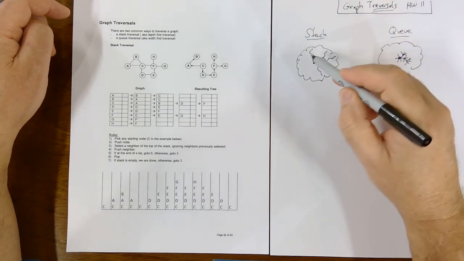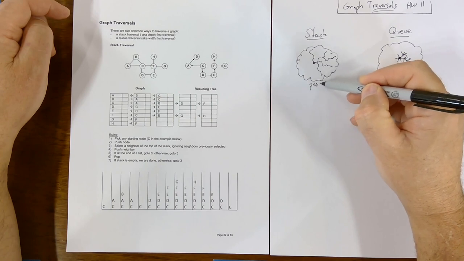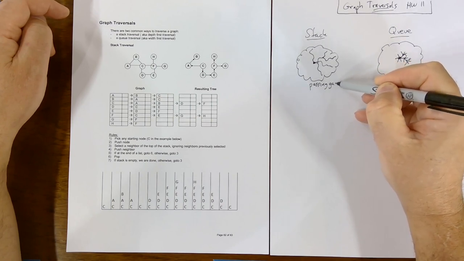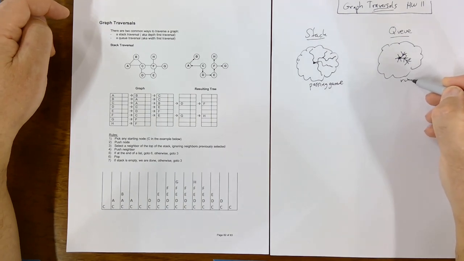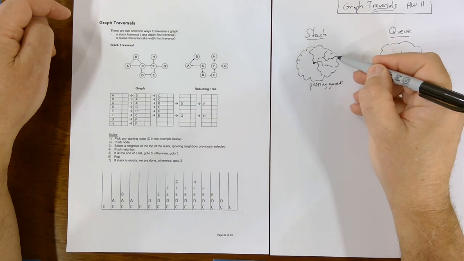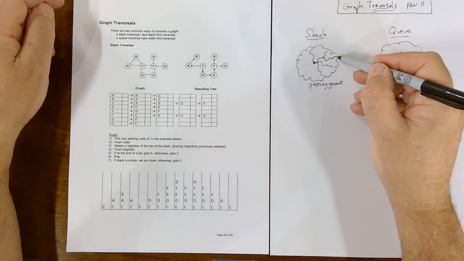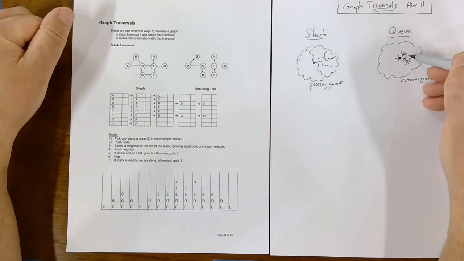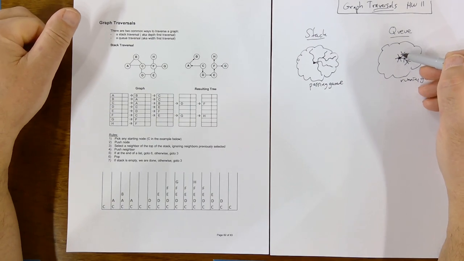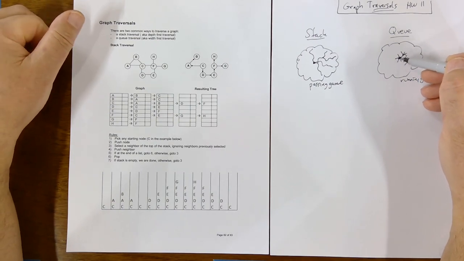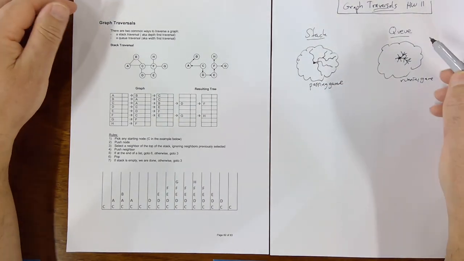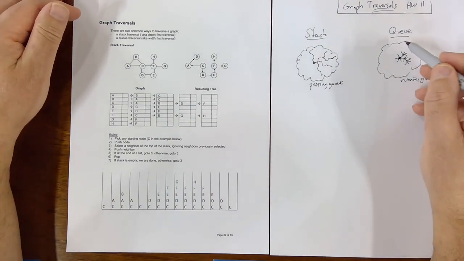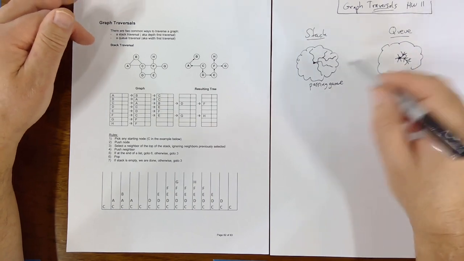Okay, so one is more like a passing game in football, and this is more of a running game. Not really, but this one goes as far as you can, as soon as you can, and this one goes as close as you can, everywhere you can, close kind of thing. Okay, so we're not going to do a queue, we're just going to do a stack. But anyway, that's the difference between the two.